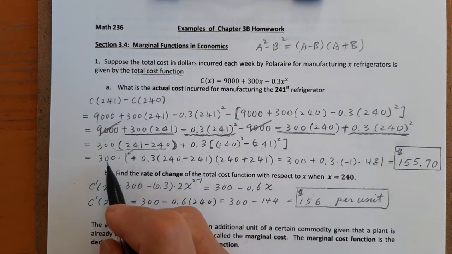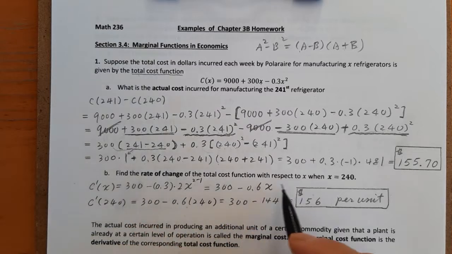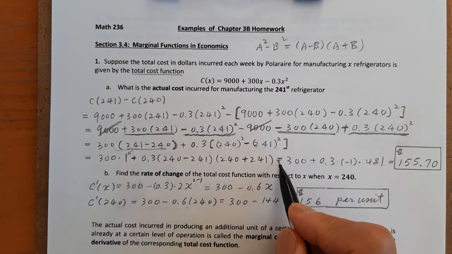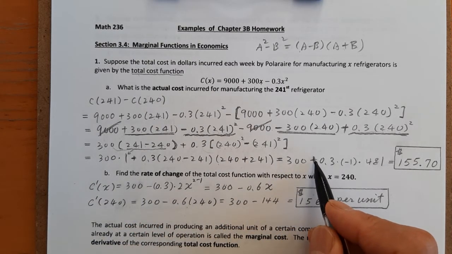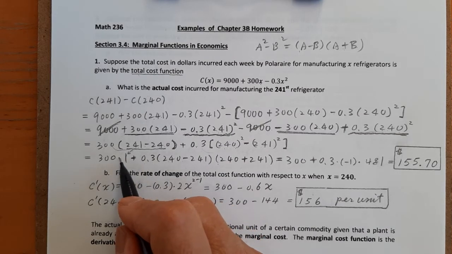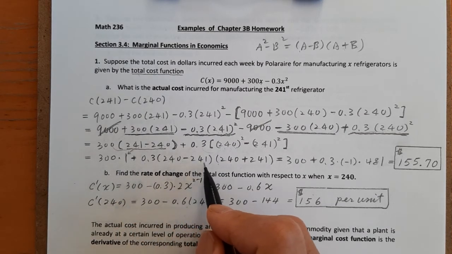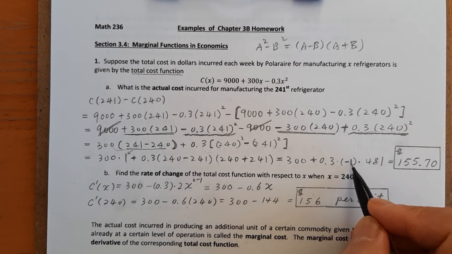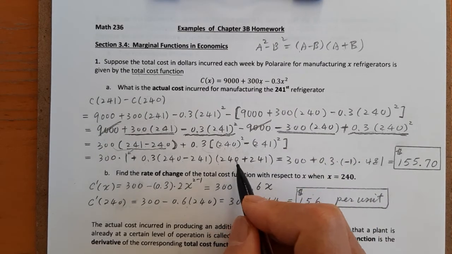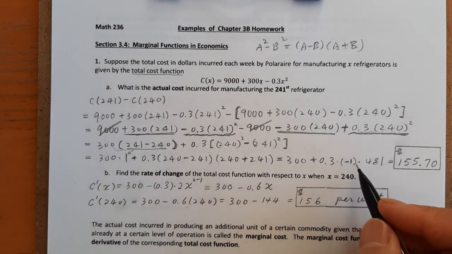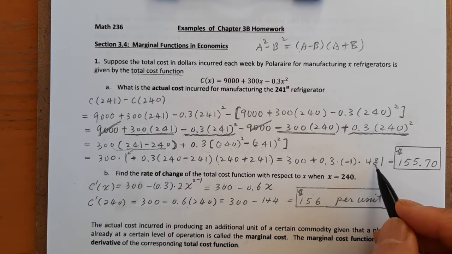Then simplify. 300 times 1 is 300, plus 0.3 times negative 1 times 481.